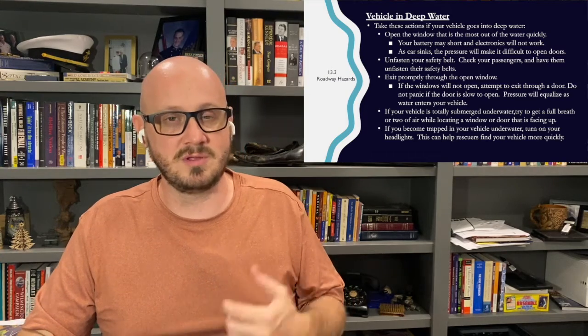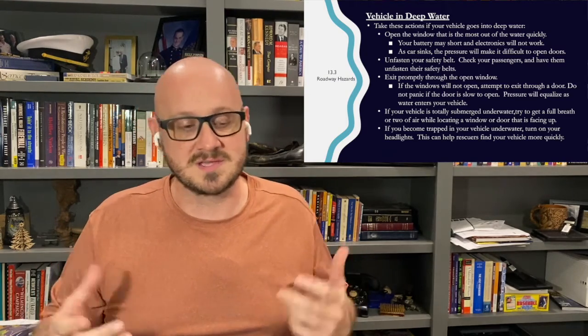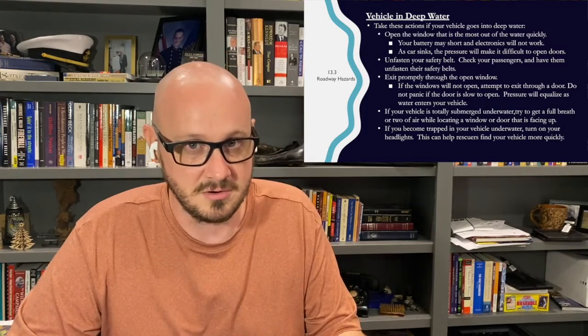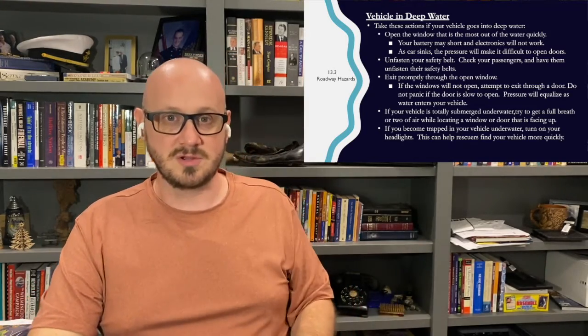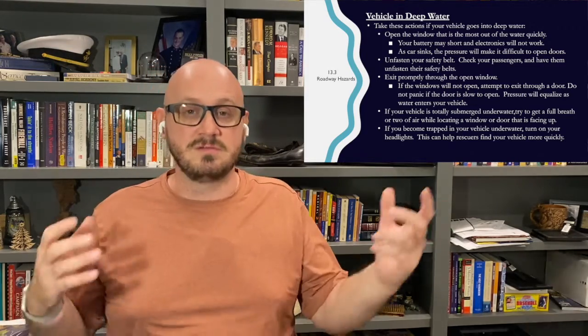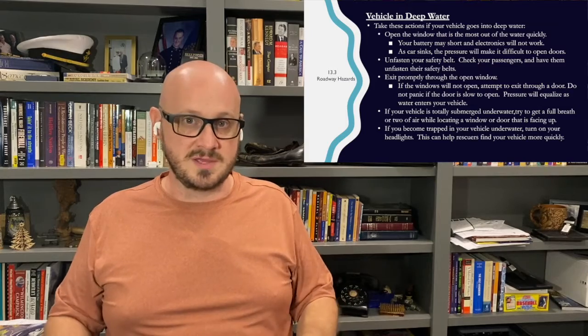Rolling your windows down, you might be like, oh, well, that's going to let me sink quicker. Yes, it will. But as your vehicle begins to sink, you run the very big risk that your electrical systems are going to short out. And if your battery shorts, you're not going to be able to roll your automatic windows down. So go on and get those windows down, get your seatbelt off, and then get your passengers out of the vehicle as quickly as you can.